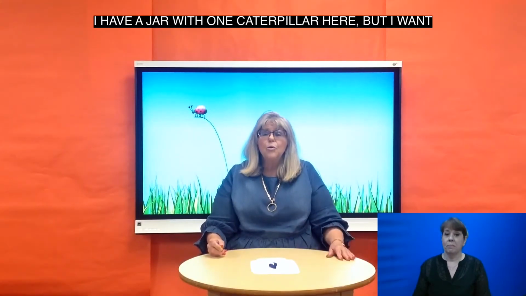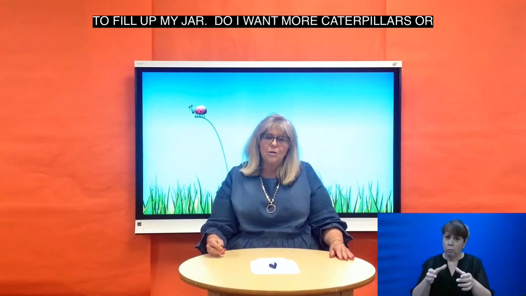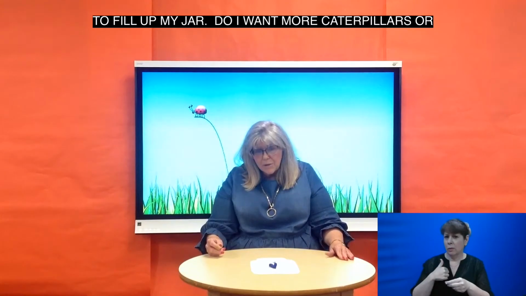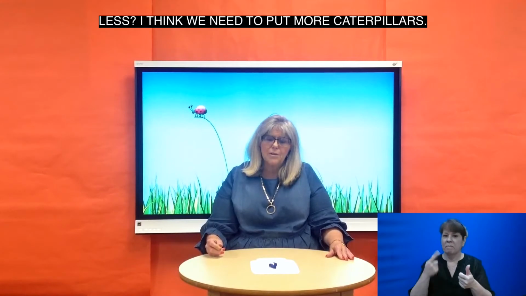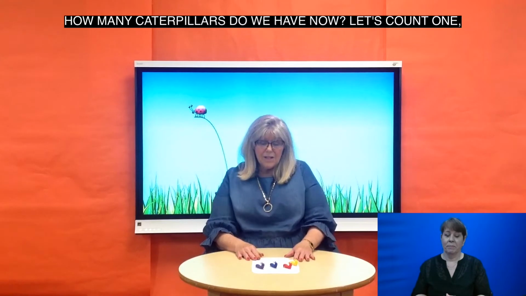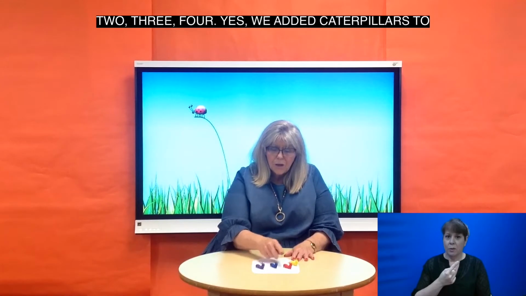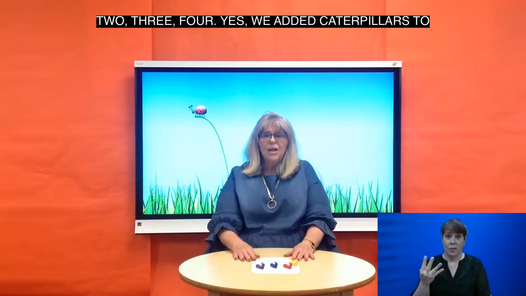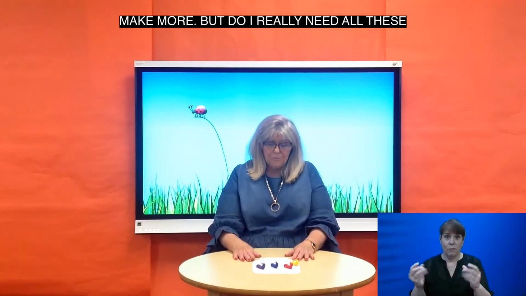I have a jar with 1 caterpillar here, but I want to fill up my jar. Do I want more caterpillars or less? I think we need to put more caterpillars. Let's try. How many caterpillars do we have now? Let's count. 1, 2, 3, 4. Yes, we added caterpillars to make more.